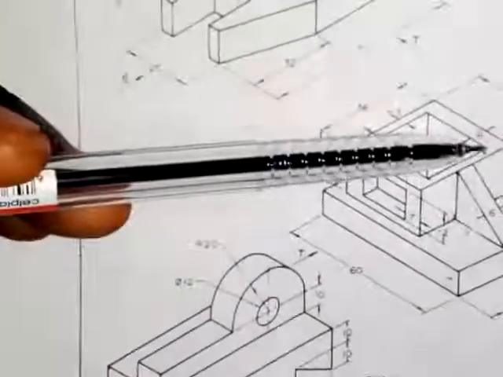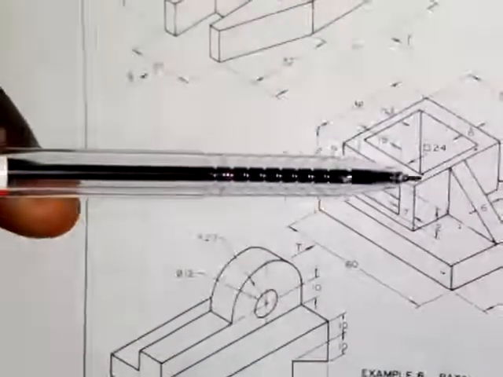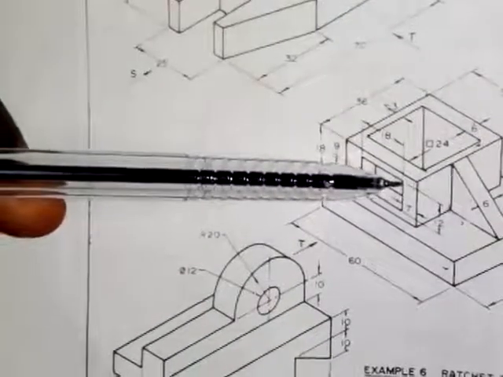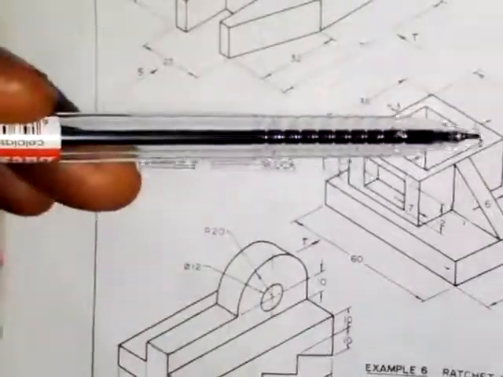Looking at this now, here, this will be hidden from us, and this will be hidden from us, and this point also will be hidden from us. Let's get this and this point.